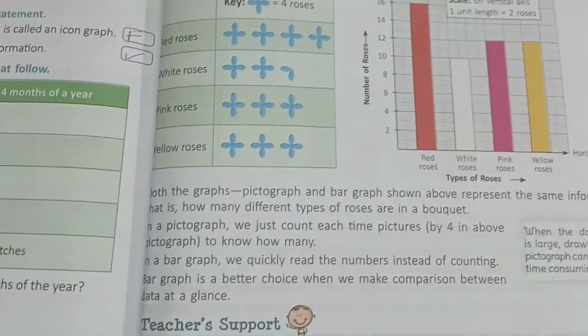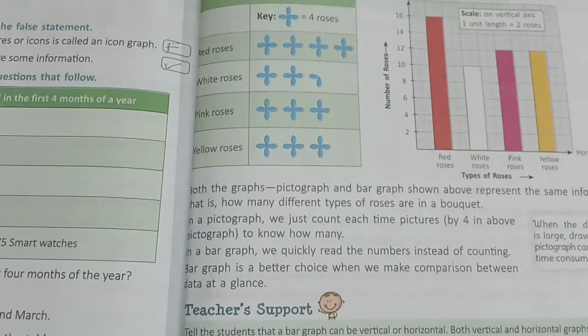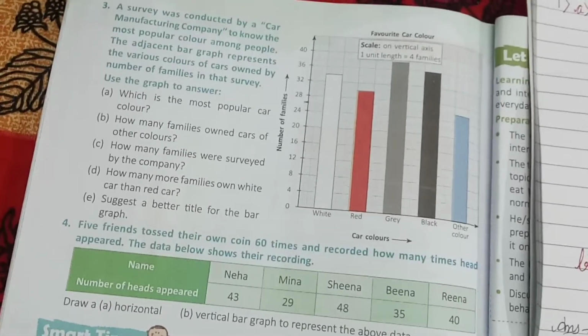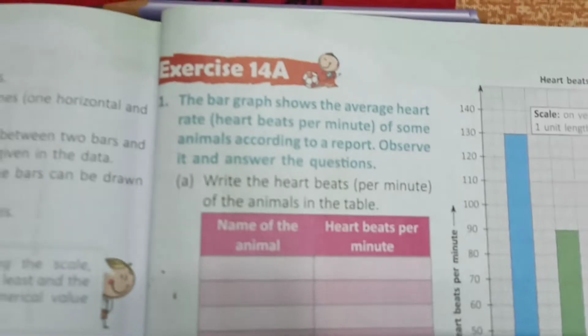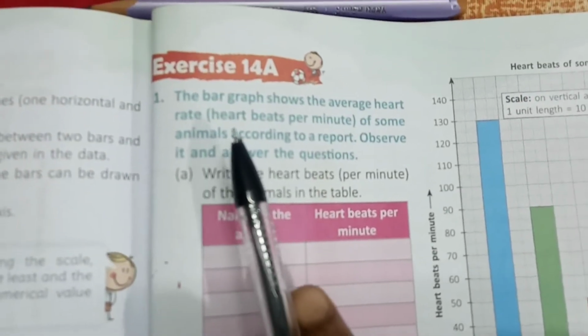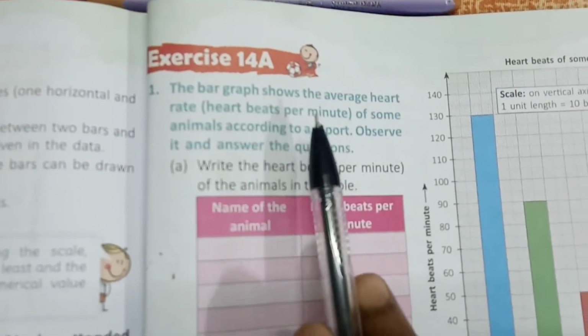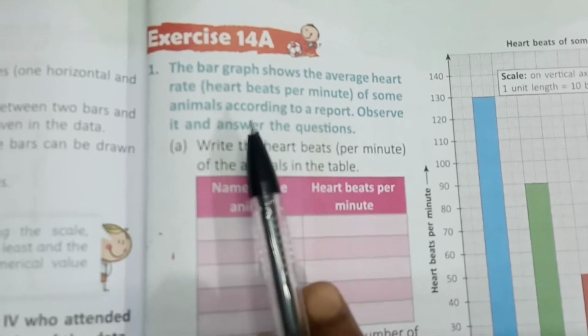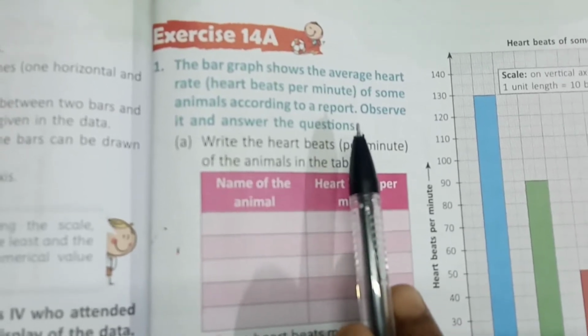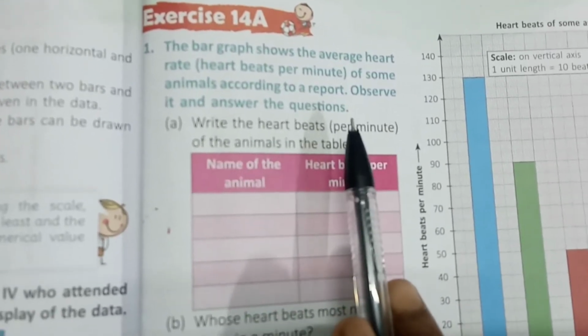Okay. Now children, today we will start the new exercise, that is your 14A. Open your exercise, this 14A. So children, 14A question number 1. The bar graph shows the average heart rate of some animals according to a report. Observe it and answer the question.